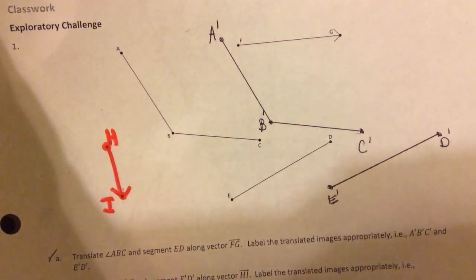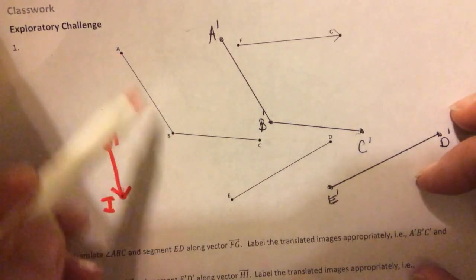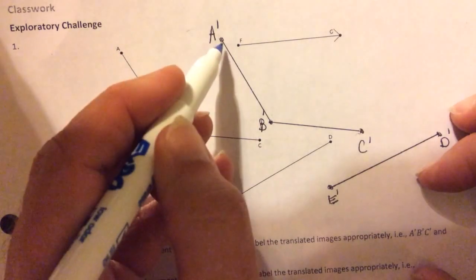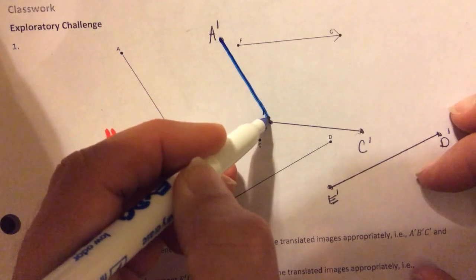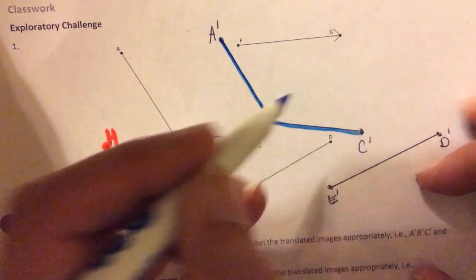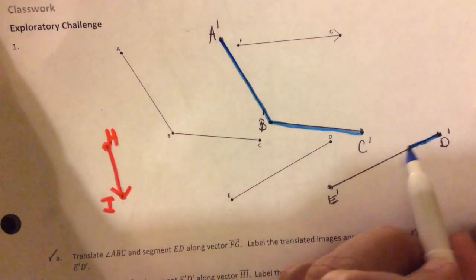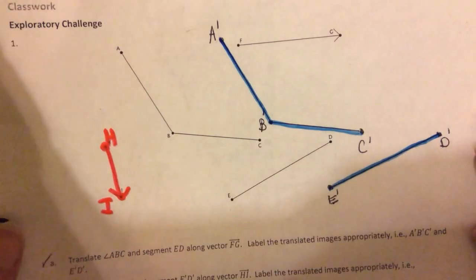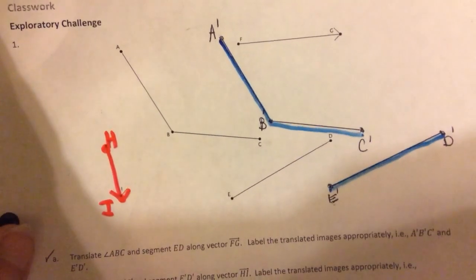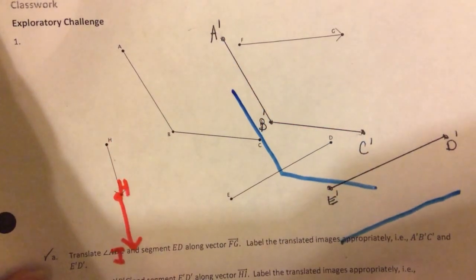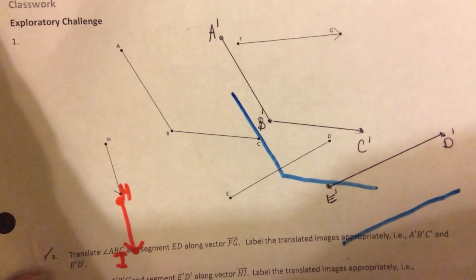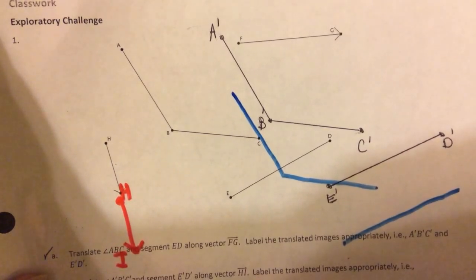And now I'm translating not my original figure, but I'm translating the images. Okay. And they're going to move once more down in that direction.